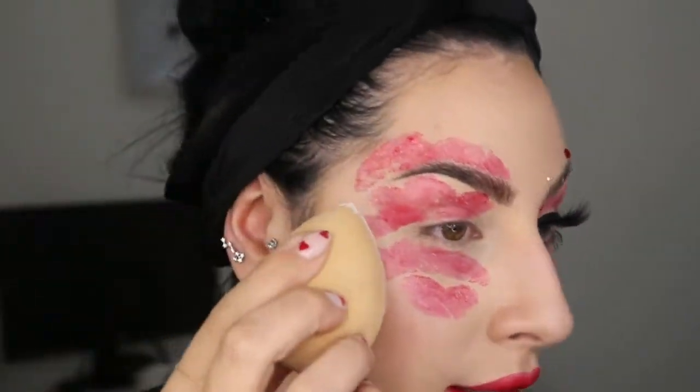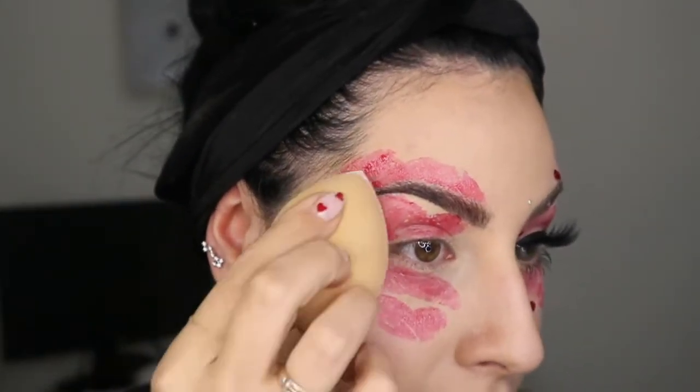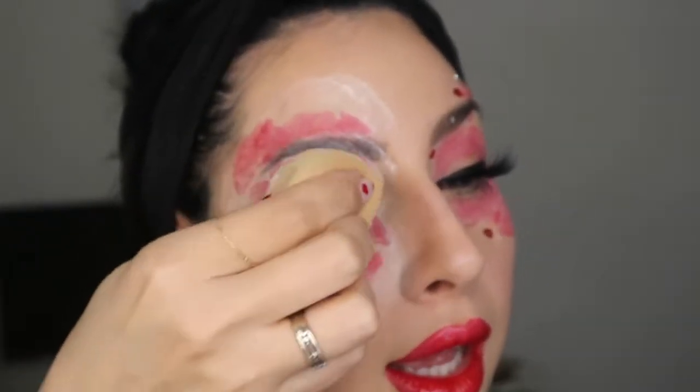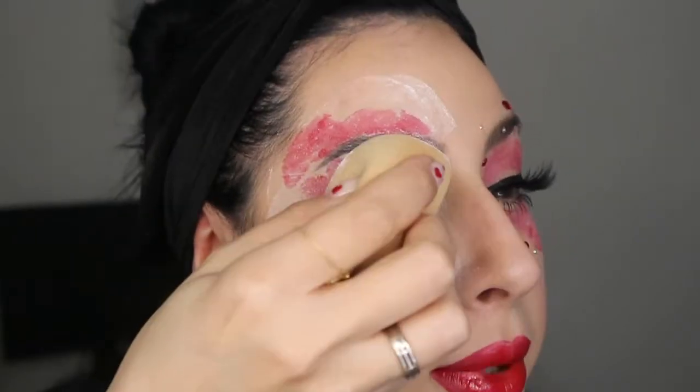And it's actually a wet one, and I'm just gonna go and pat this right on top, and I'll be patting this all over on the top here, on the brows and everything. You want to set it in place.